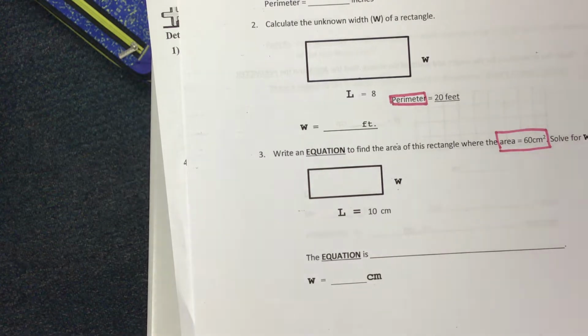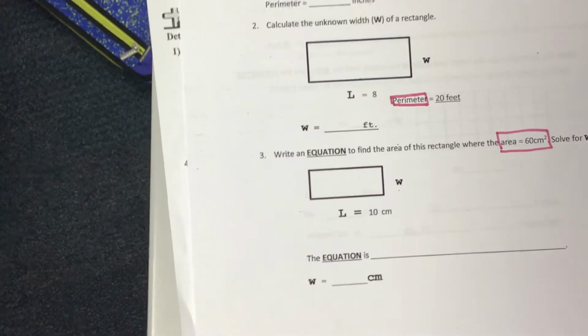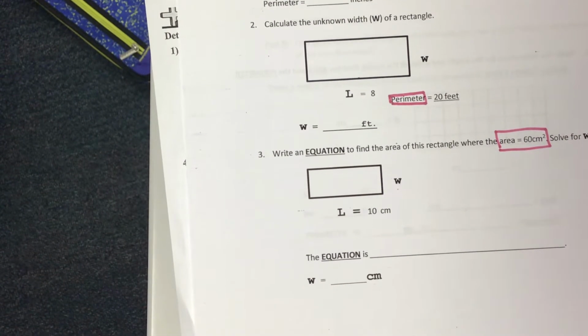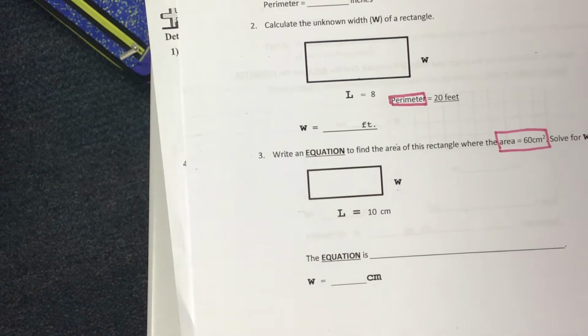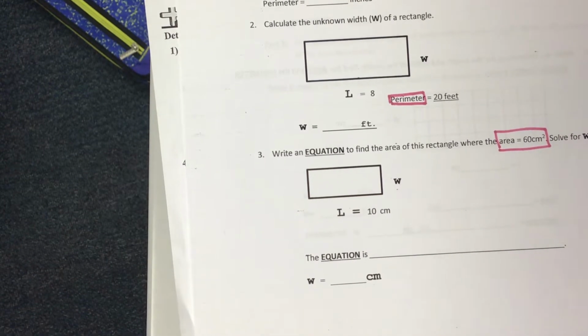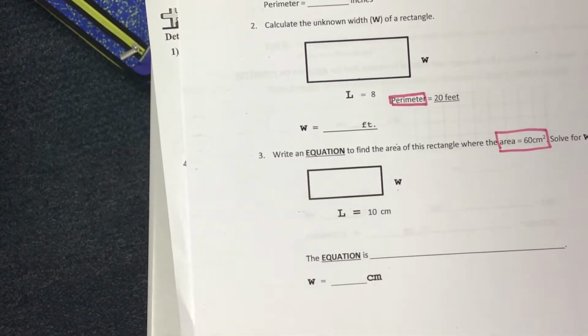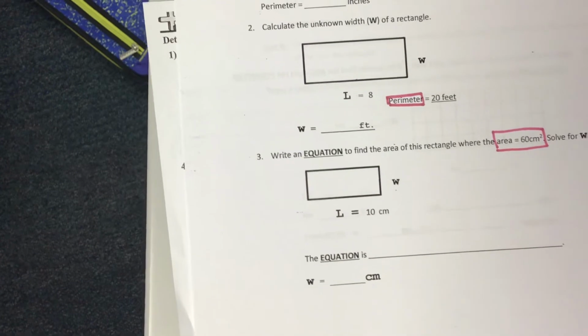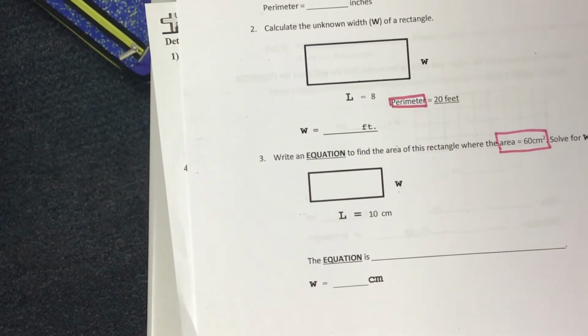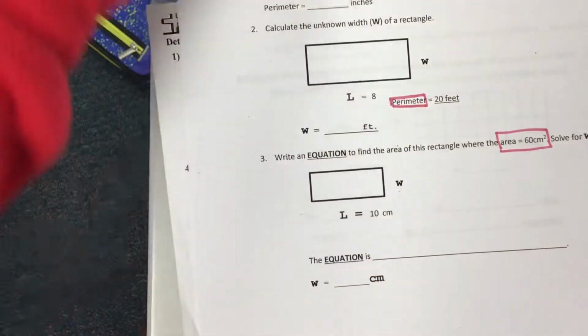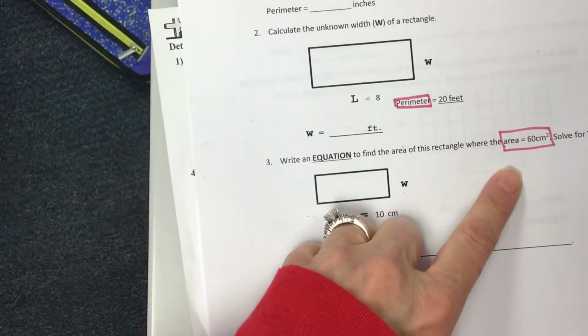If they're giving you the area, it's really easier. Because what is our formula for area? Brady? Length times width. Okay, so if they're giving you the area, it's easier because we just have to know, oh, 10 times what equals 60, and that's pretty easy for us to do. If they're giving you the perimeter, it's a little more challenging. And we did this one yesterday.